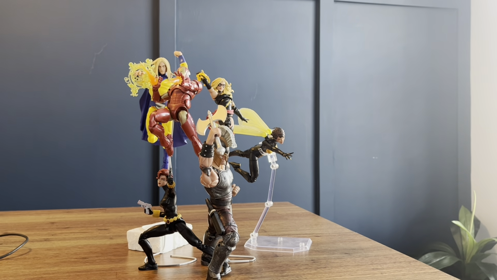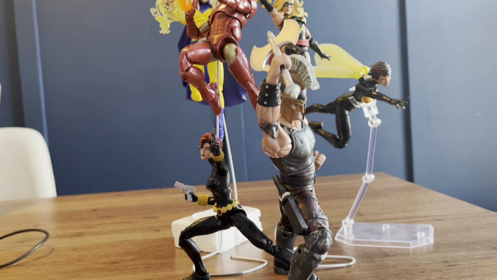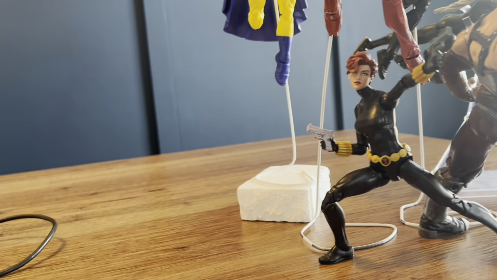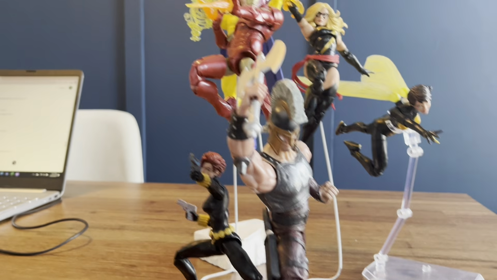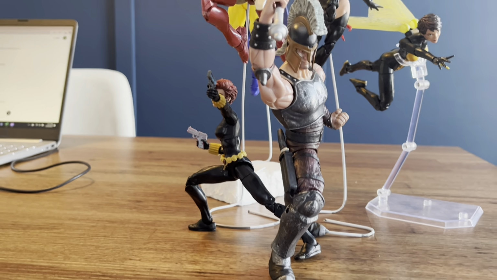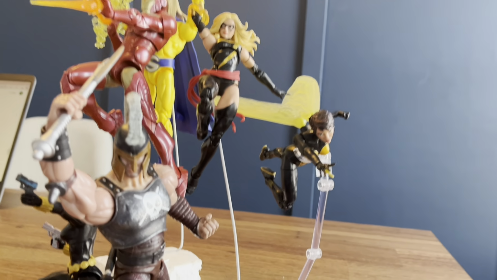All right, let's take a close look at a more suitable angle. The poses are not bad. This figure just can't pose. He's gonna need to be standing. This is not it. Wasp's okay.